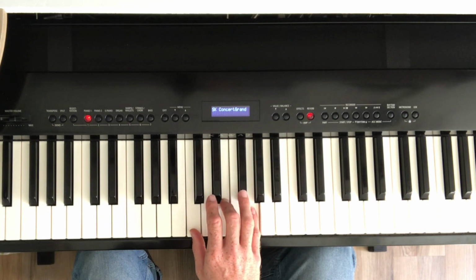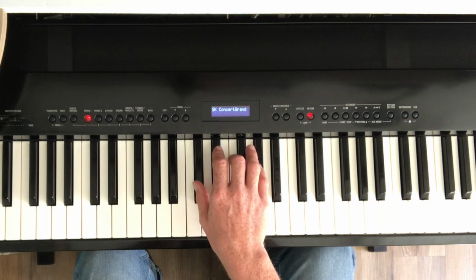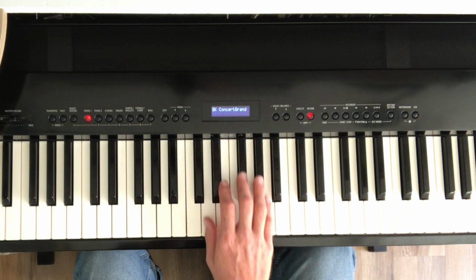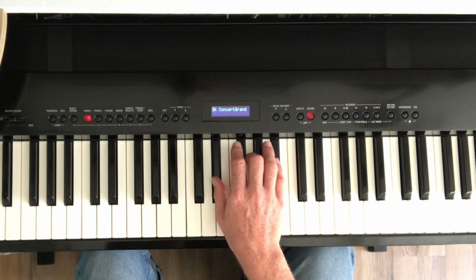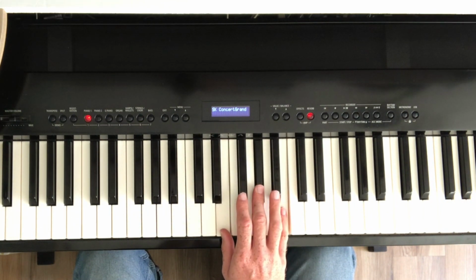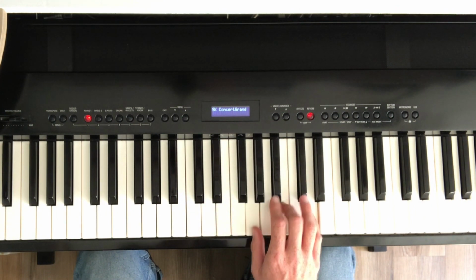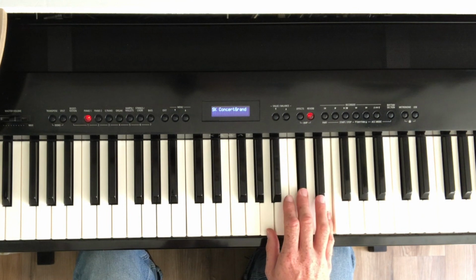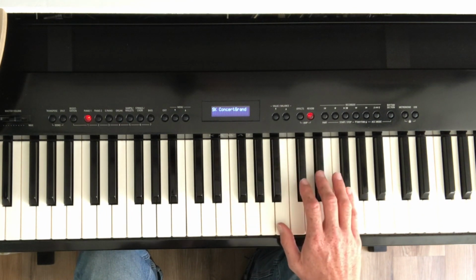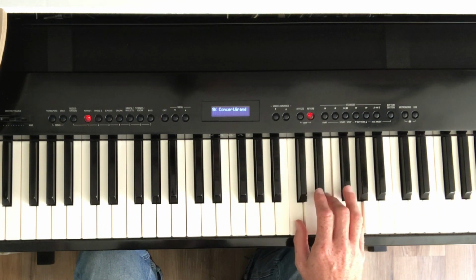So C major, then we call this D flat major, D major, E flat major, E major, F, F sharp, G, A flat, A, B flat, B, and then you're back to C again.